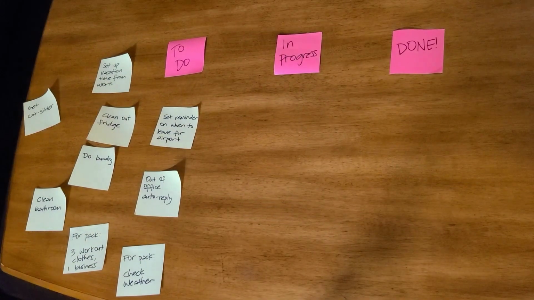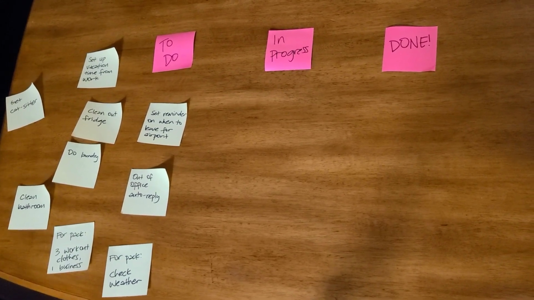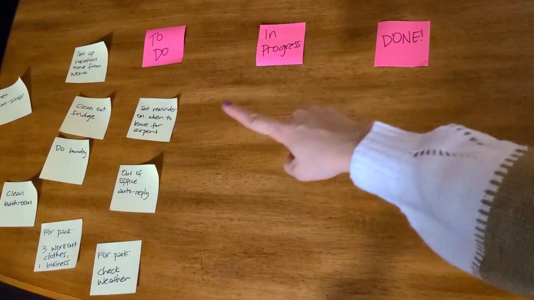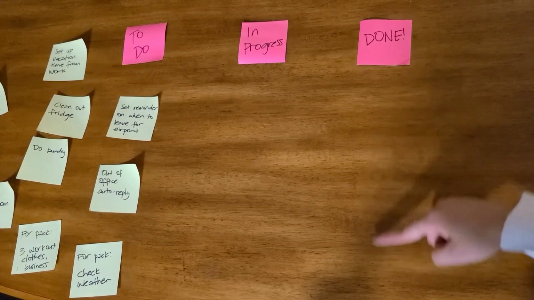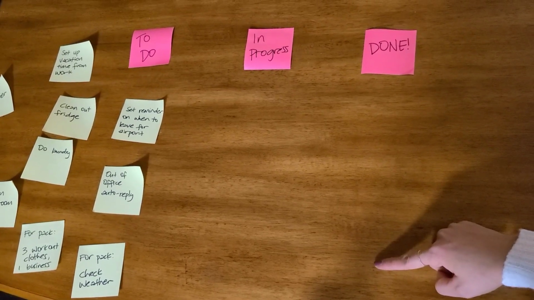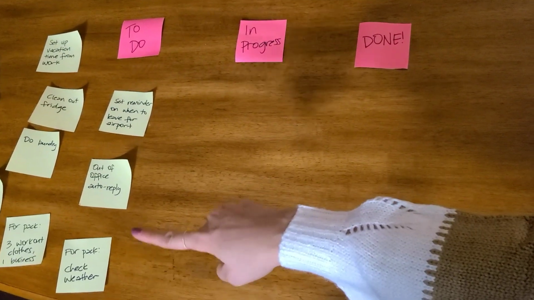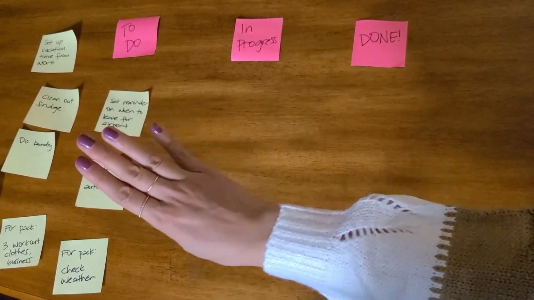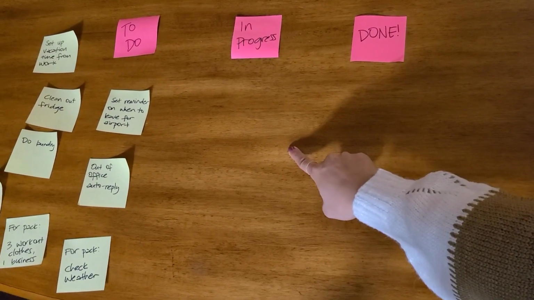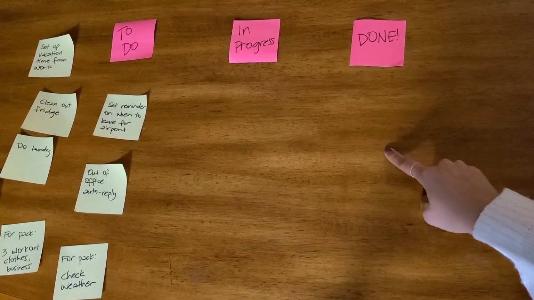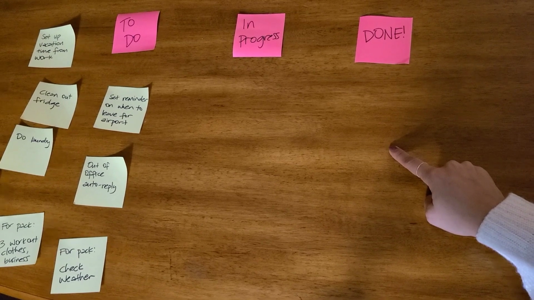So first you're going to create 3 lanes, so to speak. I've marked the lanes by 3 pink Post-its. You have your to-do, you have in progress, and you have done. And they mean exactly what they are labeled as. So anytime you get a Post-it done, or when you're in the progress of doing it, you move the Post-it from to-do to in progress. And as soon as it's done, you put it to done. And I tell you, it is such a simple thing, but it feels so good to be moving that Post-it.